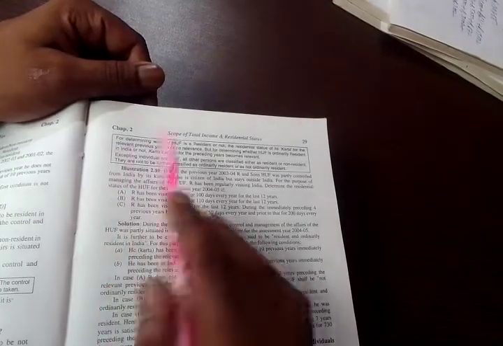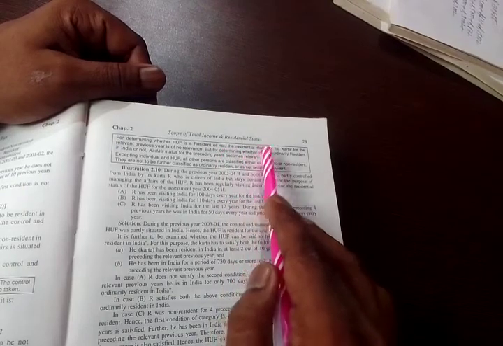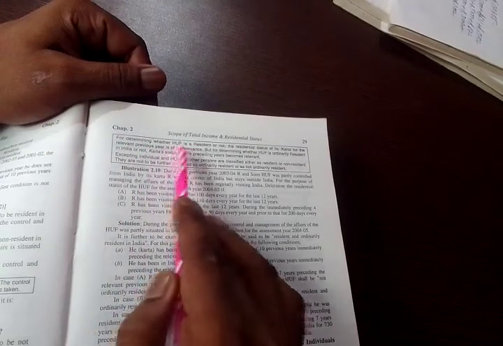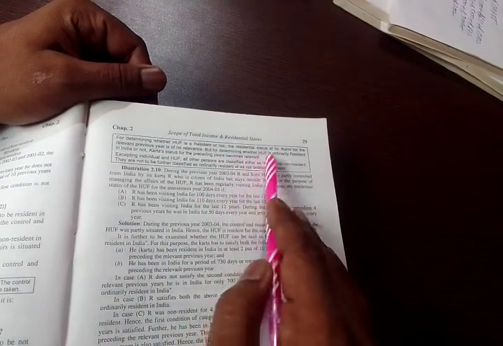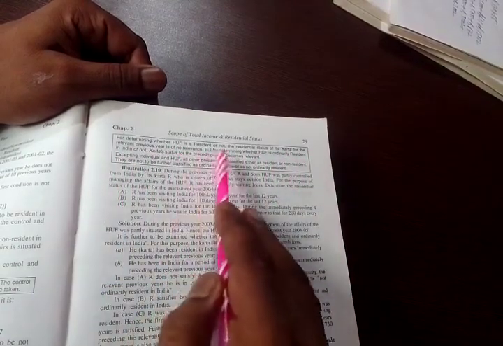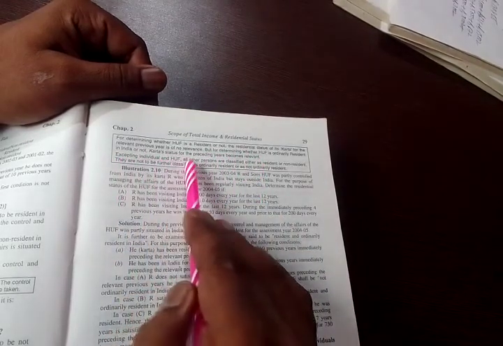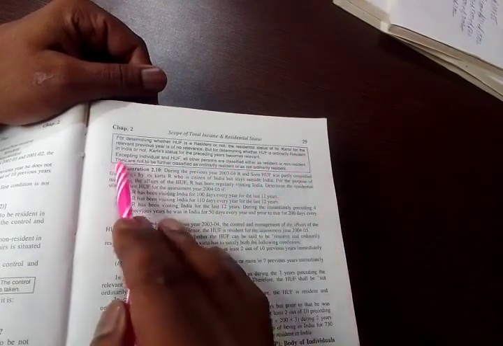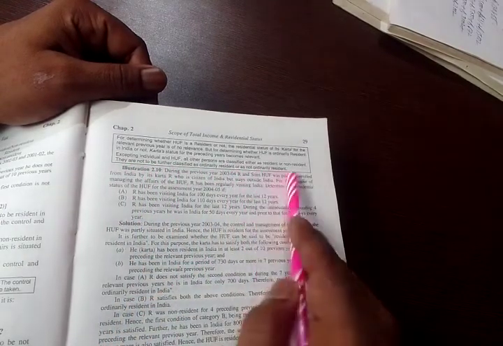For determining whether a HUF is a resident or not, the residential status of its Karta for the relevant previous year is of no relevance. But for determining whether a HUF is ordinarily resident in India or not, the Karta's status for the preceding years becomes relevant. Excepting individual and HUF, all other persons are classified either as resident or non-resident. They are not to be further classified as ordinarily resident or not ordinarily resident.